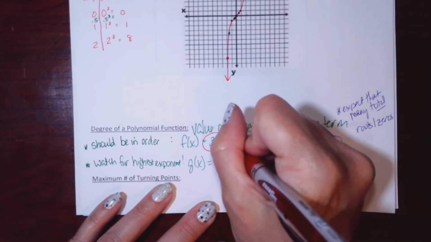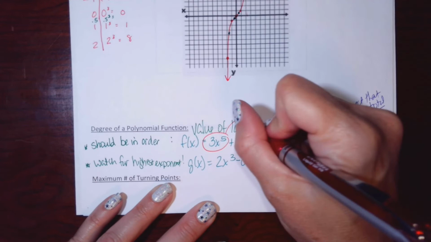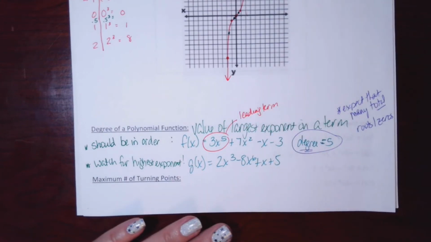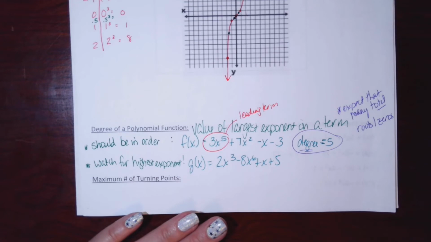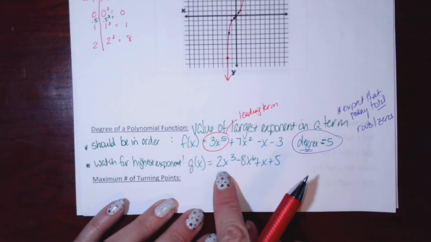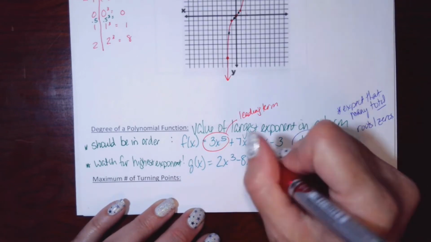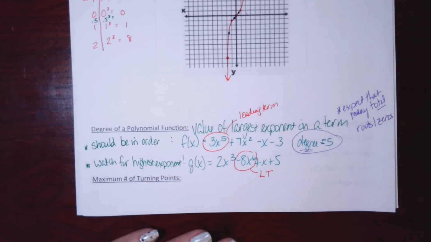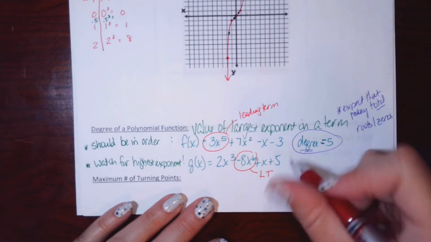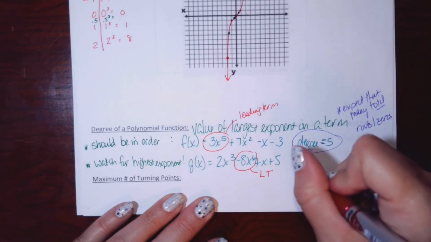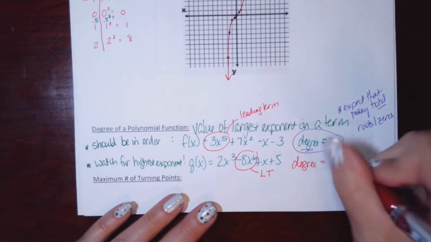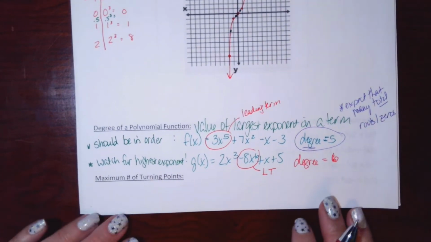This would be my leading term here, because it's the term with the greatest exponent, not just because it's first. This is not the leading term of g of x. This is the leading term of g of x. It's out of order. My leading term is a -8 x to the 6th, so the degree of this polynomial function is 6.